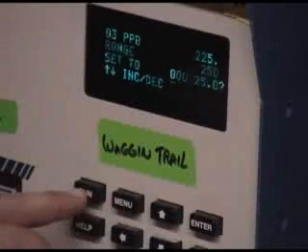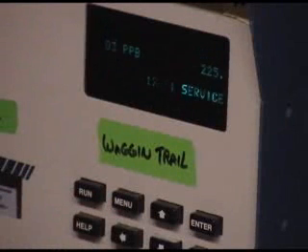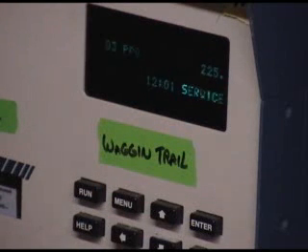And hit run. And we'll let that run for about 20 or 30 minutes. Make sure we like that cal, that it stays steady, that it's going to jive well with our calibrator.